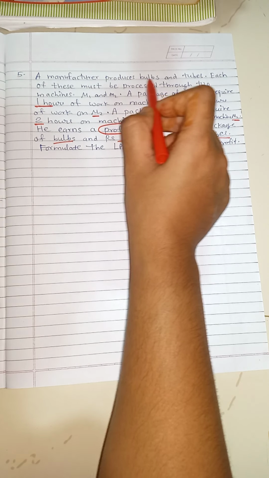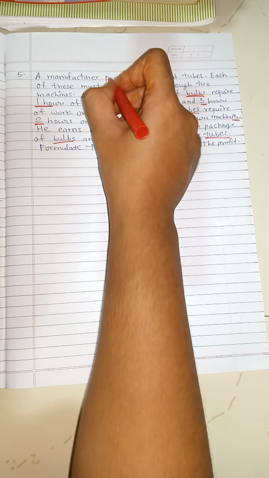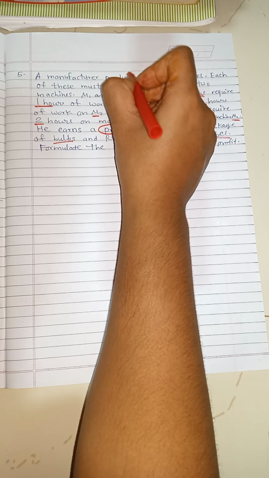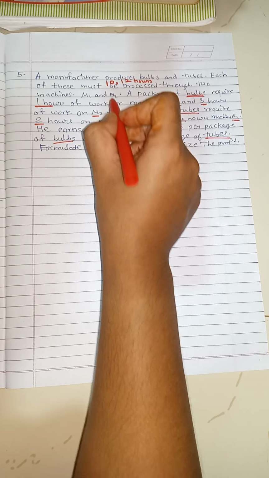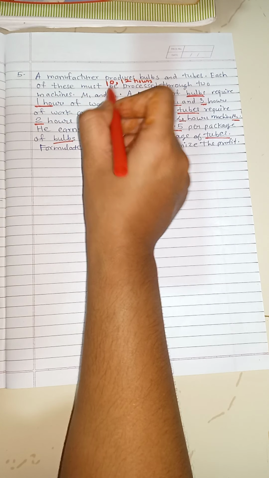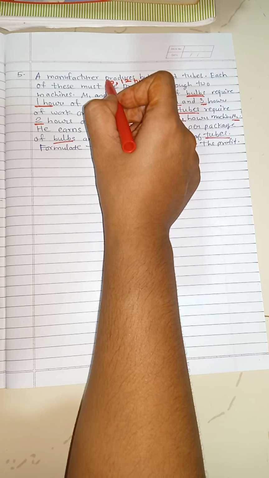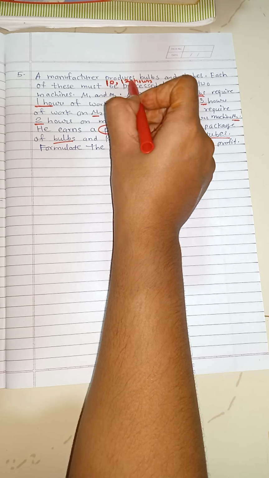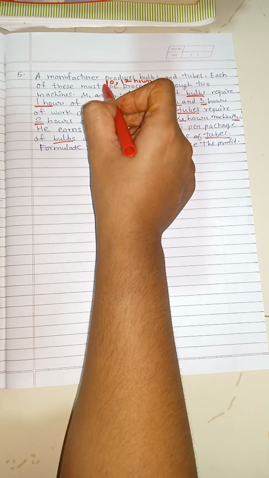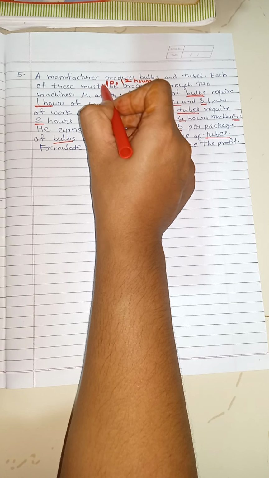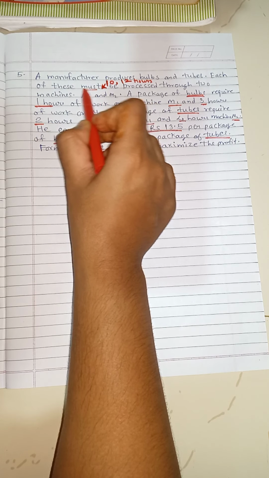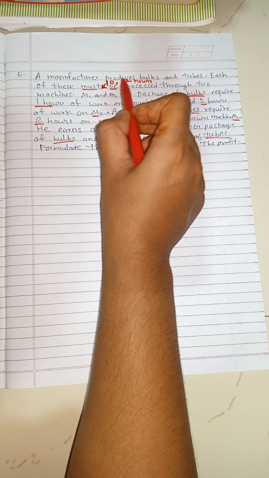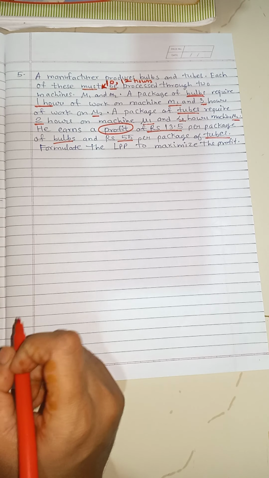A manufacturer produces bulbs and tubes, each of these must be produced through two machines M1 and M2 for 10 and 12 hours respectively. That means the availability is given as 10 hours and 12 hours. Okay, so you have to just remark here that the availability is 10 and 12 hours. Okay, you have to add that data in the question.